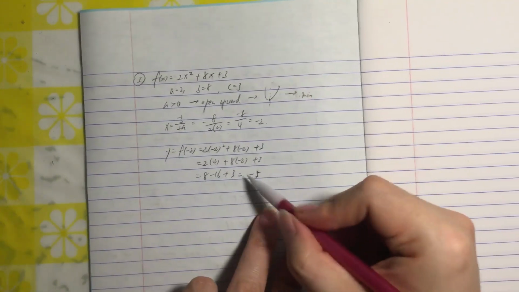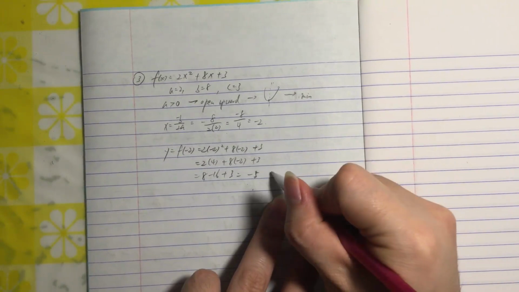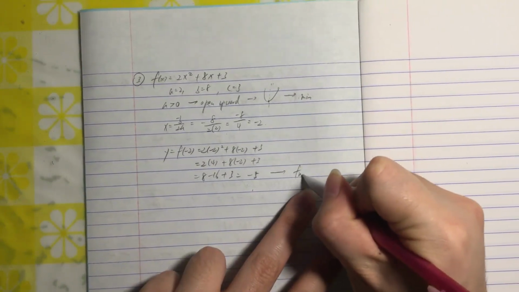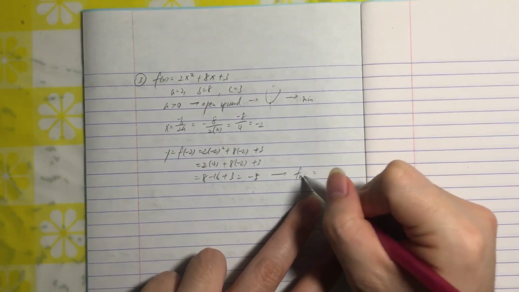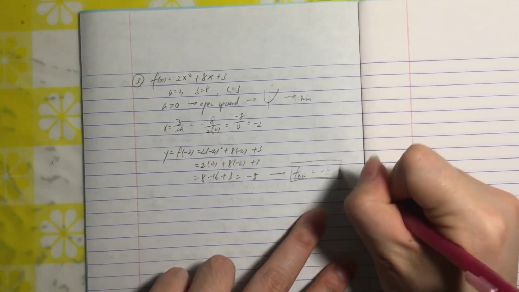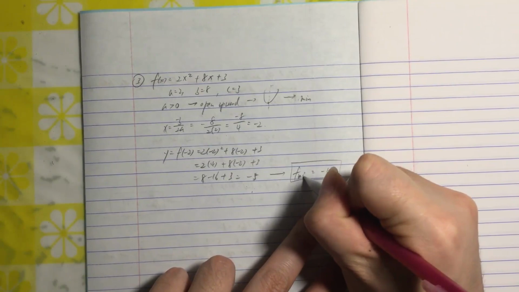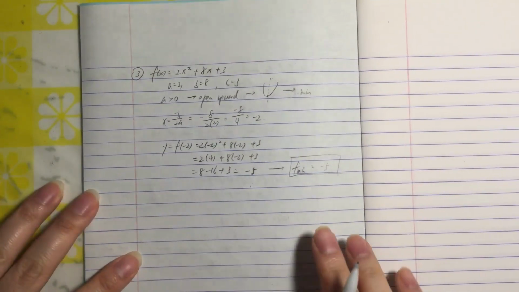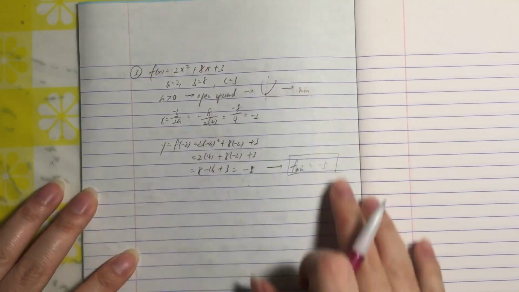So that's the y-coordinate of the vertex, which is the minimum. So the minimum of f, f sub min, the minimum of function f, is equal to -5. That's the answer. That's the minimum of this function.